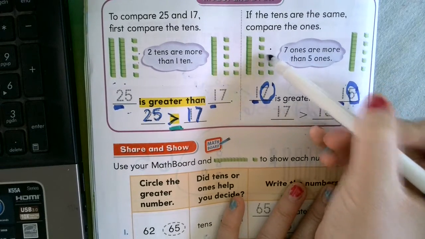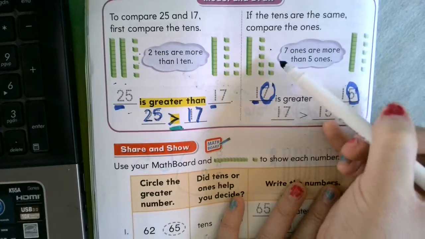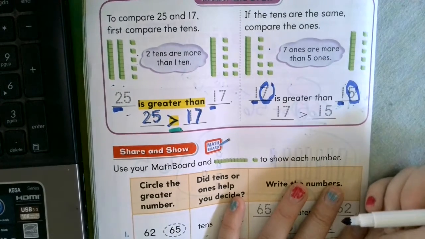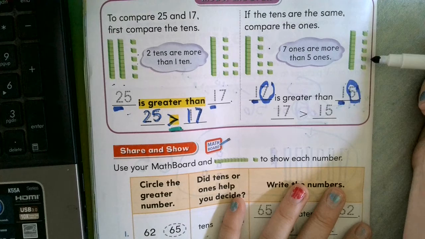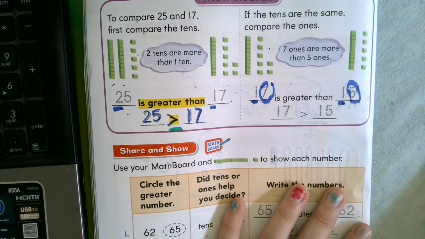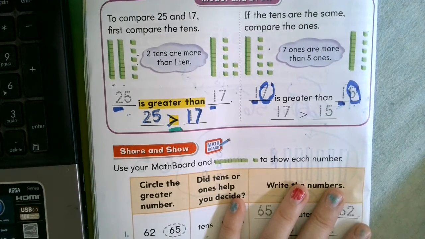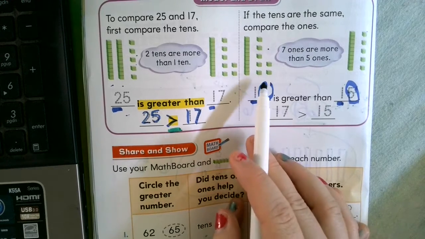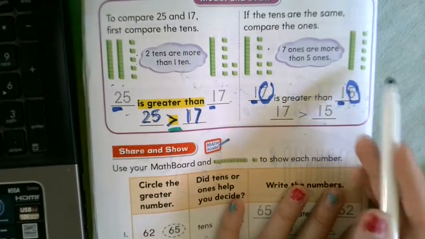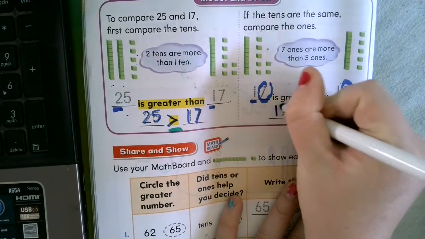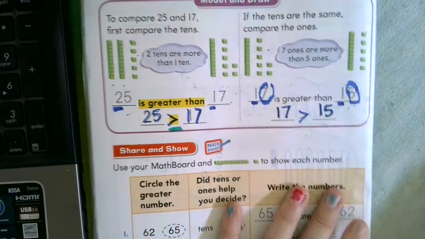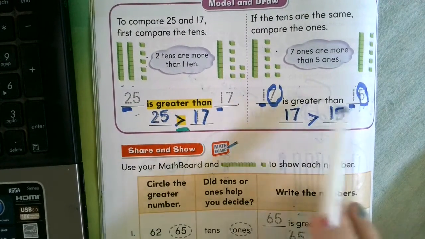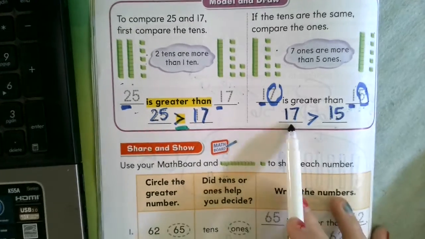1, 2, 3, 4, 5, 6, 7. And for 15, how many ones do we have? 1, 2, 3, 4, 5. So which number is greater, 7 or 5? Which number is greater? That's right. So 7 ones are more than 5 ones. So in this case, 17 is greater than 15. So sometimes if we have the same number in the tens spot, we have to look at the ones.